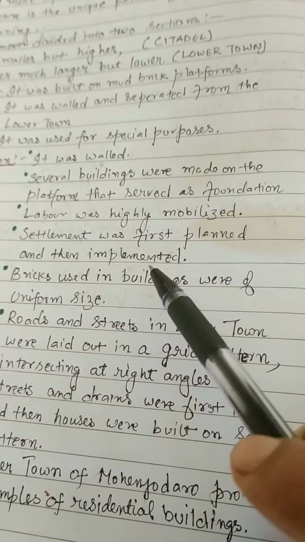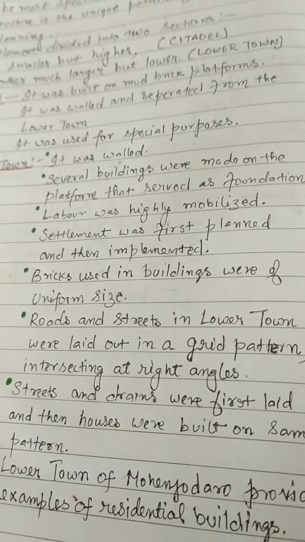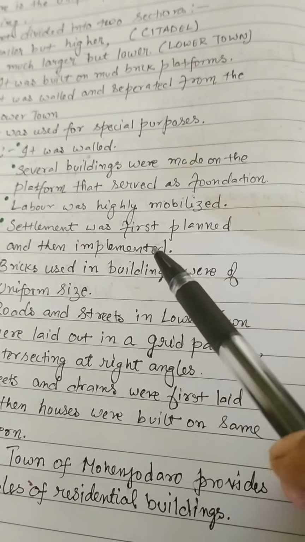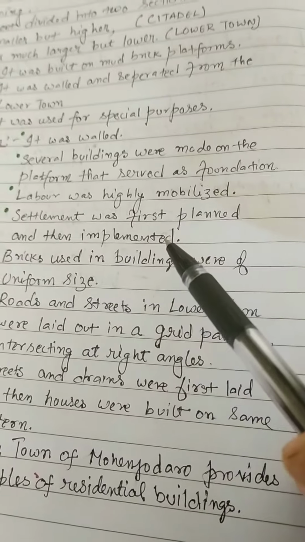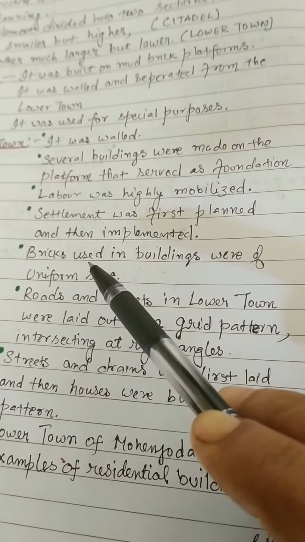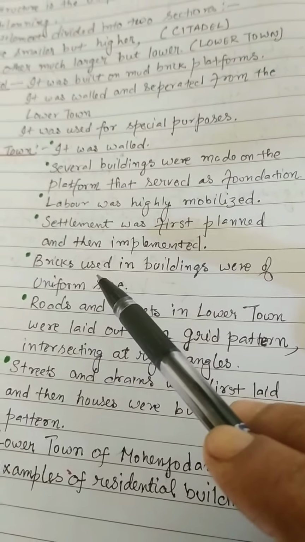They were very good planners. They planned and exactly they got what they wanted. Okay, they were very good in their town planning, and after planning they implemented, and we'll see better examples coming up in the upcoming topics also. Now, this is something very unique and amazing.